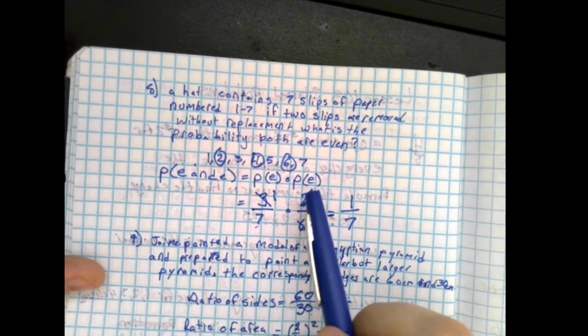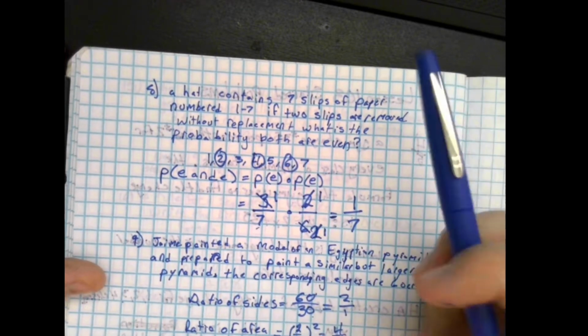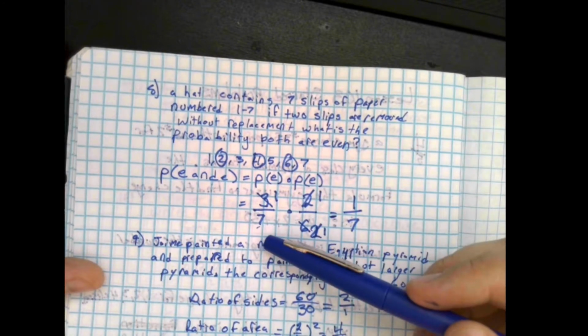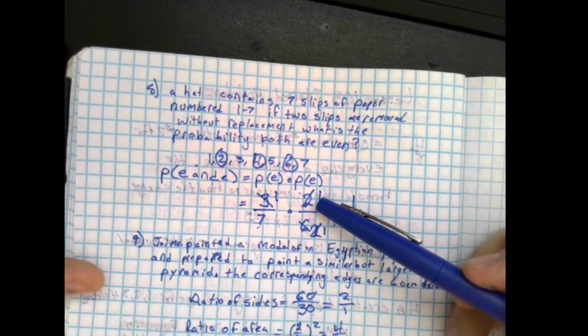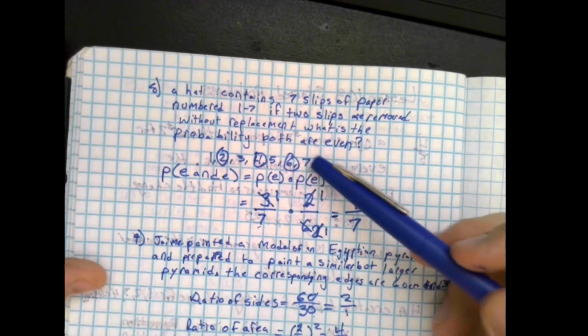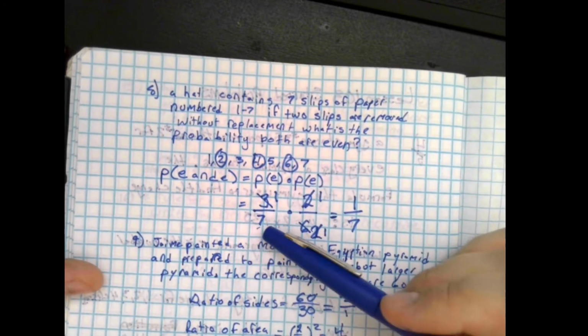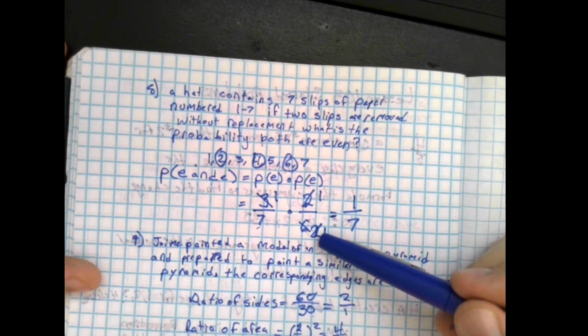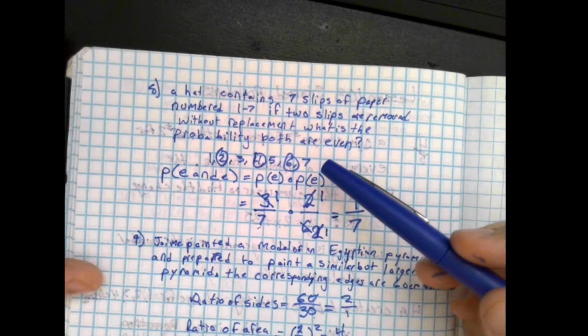The first time there are 3 even numbers in the hat and 7 numbers total, so the probability is 3 over 7. The second time, there are only 2 even numbers left because we're assuming that we have taken out one of the even numbers in the first try. So we have 2 over 6. It is 6 and not 7 because we've taken out one of the numbers.